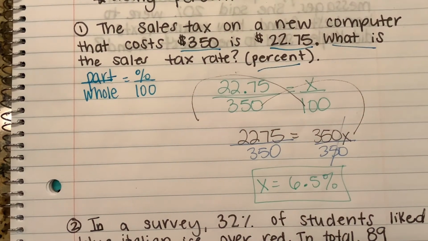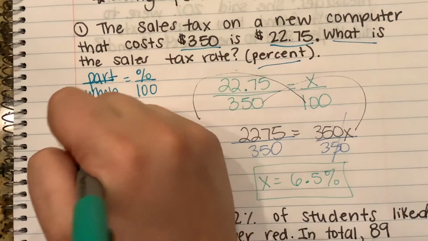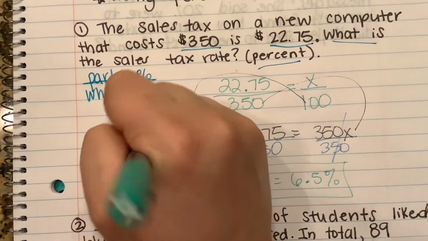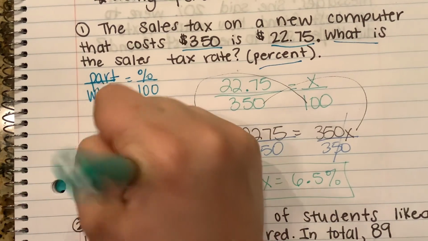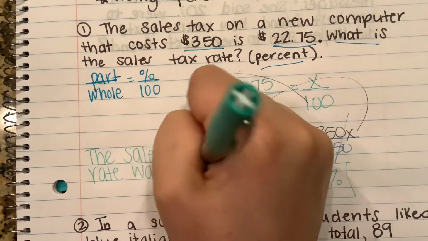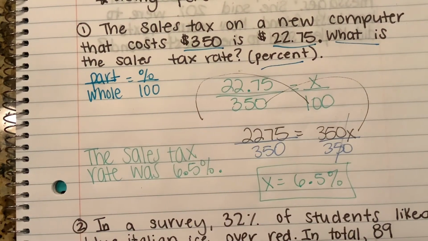That 0.5 tells us a half. We could read the problem 6 and a half. So if I wanted to write this out in a full and complete sentence, I could say the sales tax rate was 6.5 and my percentage symbol. Now make sure you really do make that decimal big so it doesn't say 65%. It says 6.5. All right, let's look at our next problem.